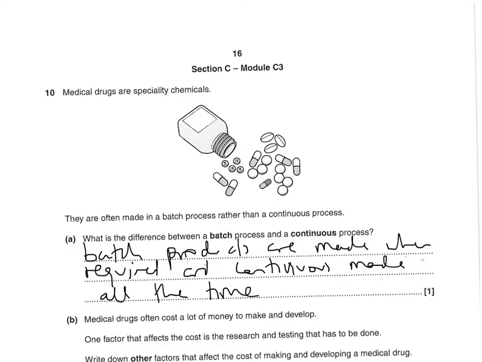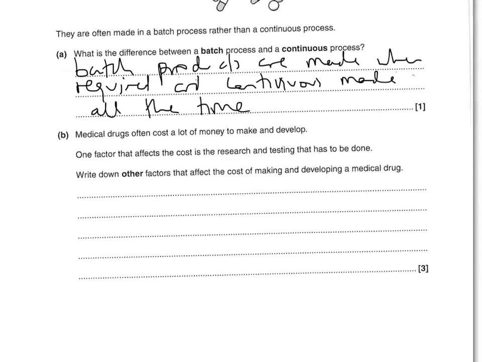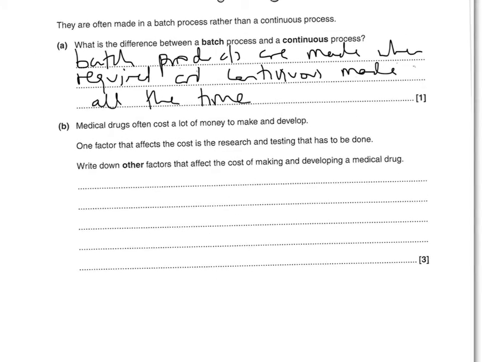Next question. Medical drugs often cost a lot of money to make and develop. One factor that affects the cost is the research, and testing has to be done. Write down other factors that affect the cost of making and developing a medicinal drug. So there are lots of different things you could put here, so I'm just going to reel them off, but you need 3 of them.